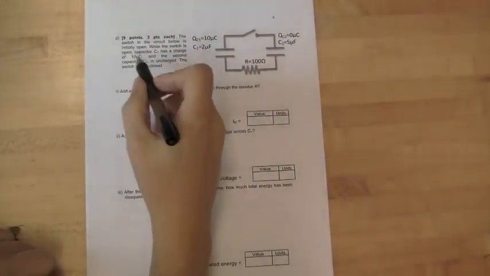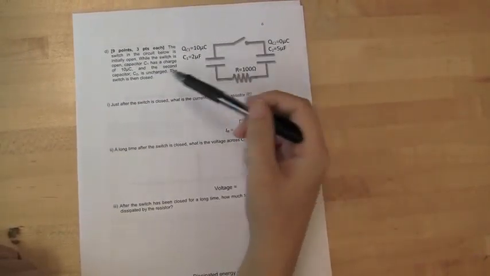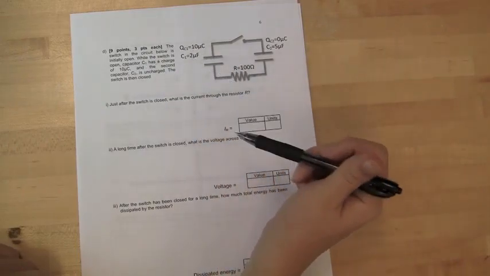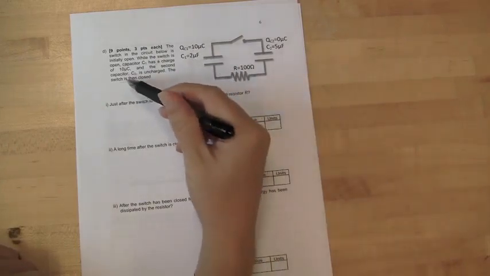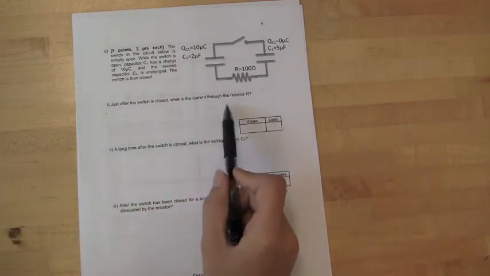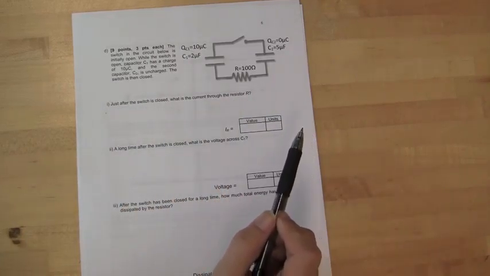Okay, part D. The switch in the circuit below is initially open. While the switch is open, capacitor C1 has a charge of 10 microcoulombs and the second capacitor C2 is uncharged. The switch is then closed. So just after the switch is closed, what is the current through the resistor R?